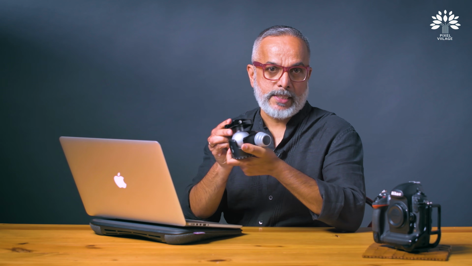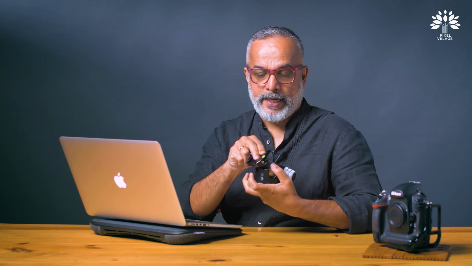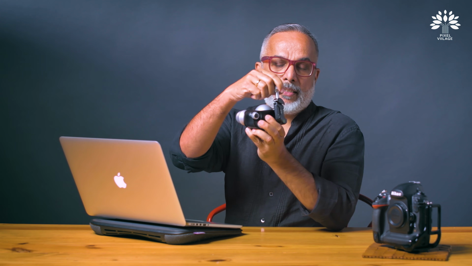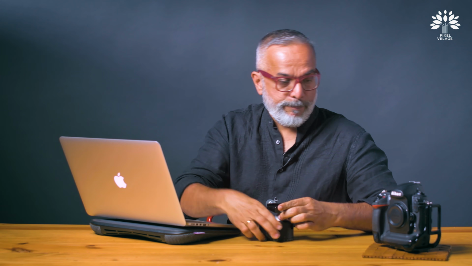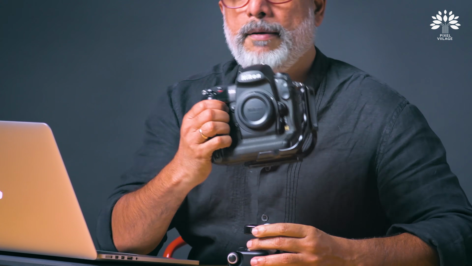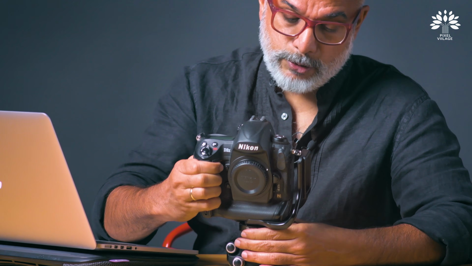So now this is a tripod head. When you mount your camera here, you can shoot in landscape mode like this, and if you tilt it this way, it'll allow you to mount the camera vertically or in a portrait mode. Now let me show it to you. Well, I have this camera here.